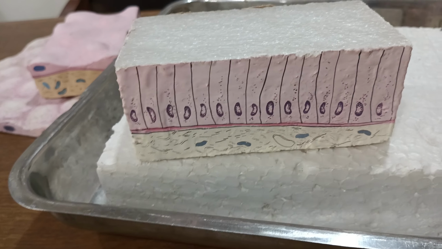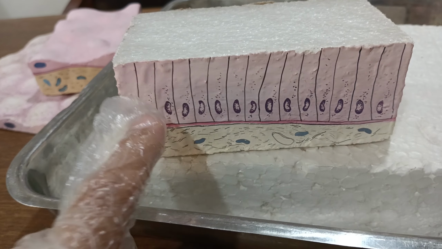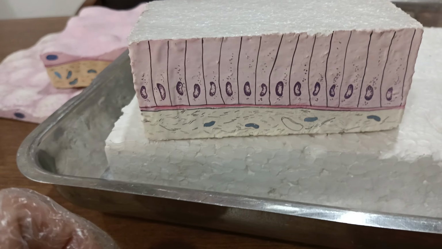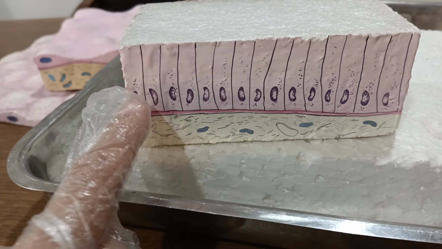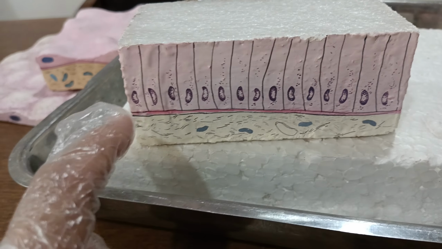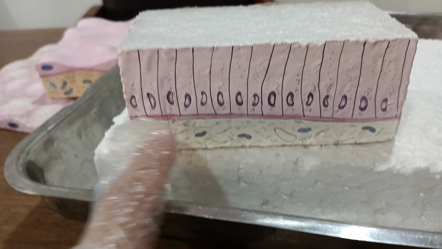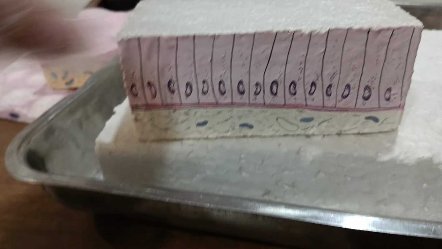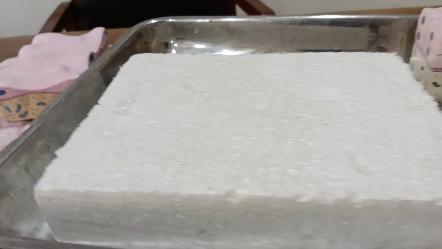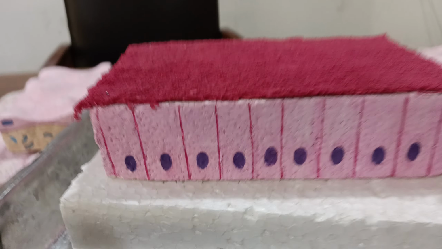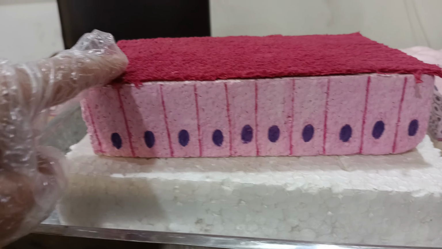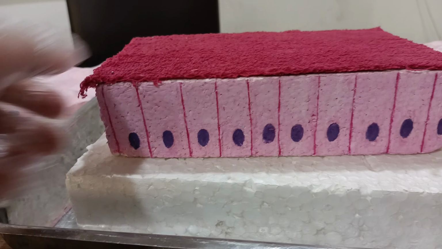Now you are looking that this is the epithelium, which is simple columnar. The cells are like pillars having basal elongated nuclei resting on the basement membrane with the underlying connective tissue. Now I will show you another epithelium, which is again simple columnar but showing the cilia on the top, right?